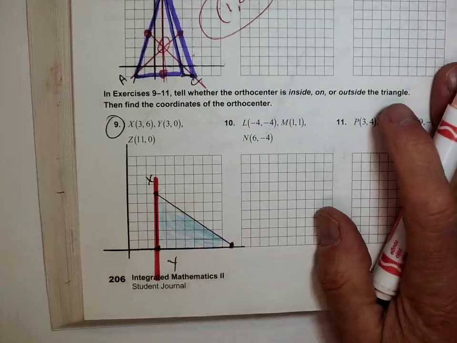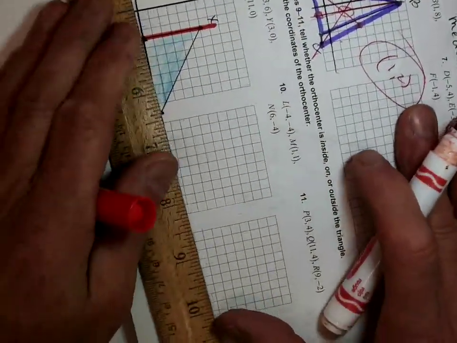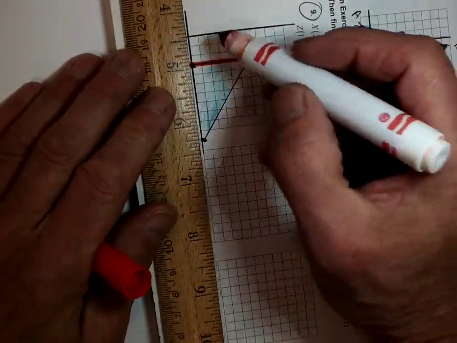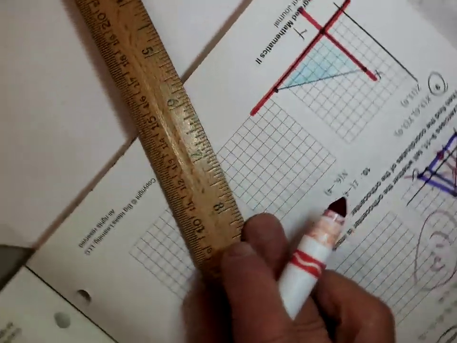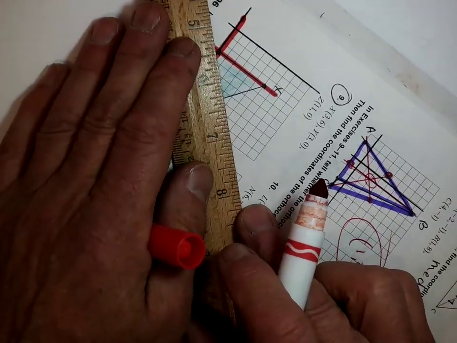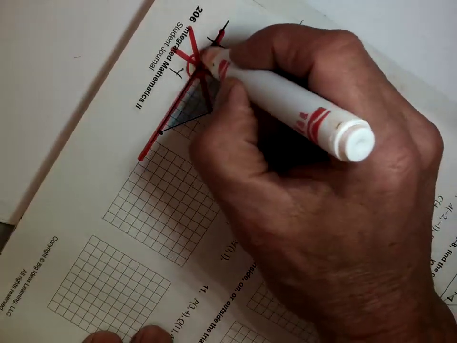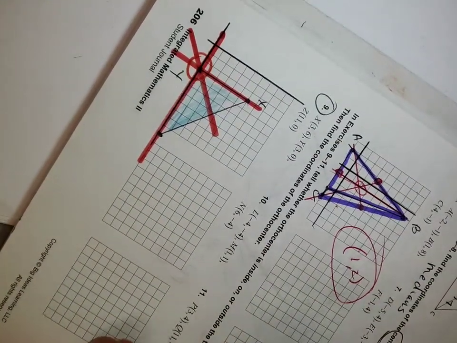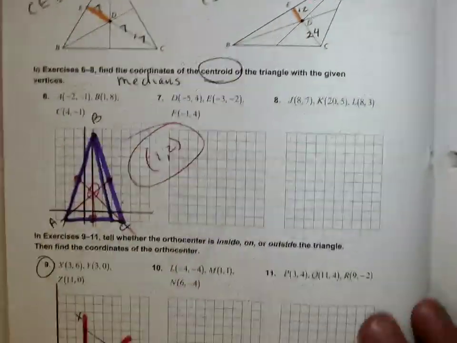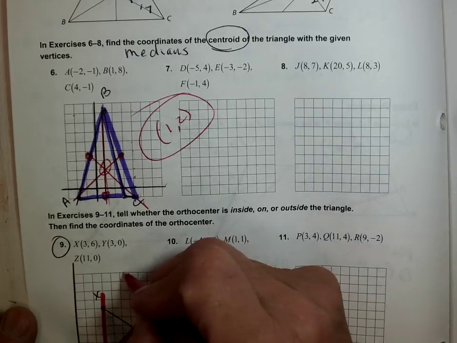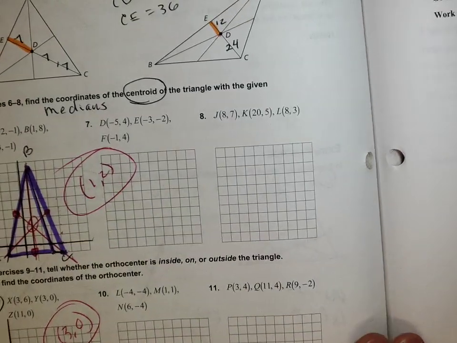That is an altitude, right? Yes. If I pick my book up and turn it around, 90 degrees, right? Boom. There it is. I wonder where the next one 90 degrees. Probably has to go through there. Boom. That's got to be my orthocenter at the coordinates 3, 0.